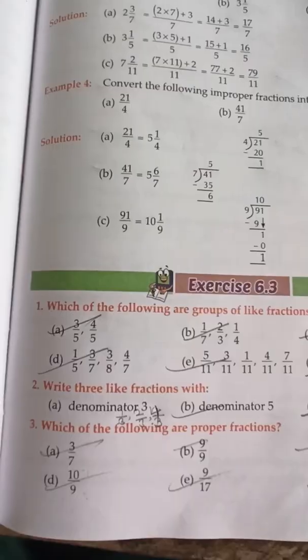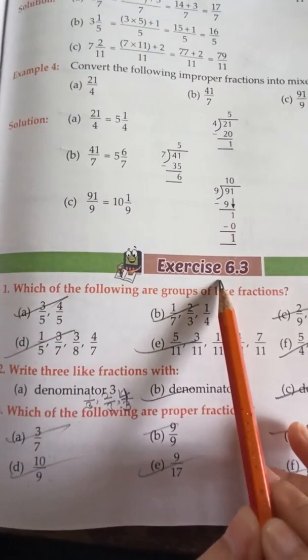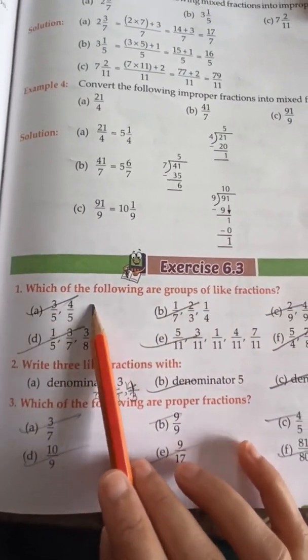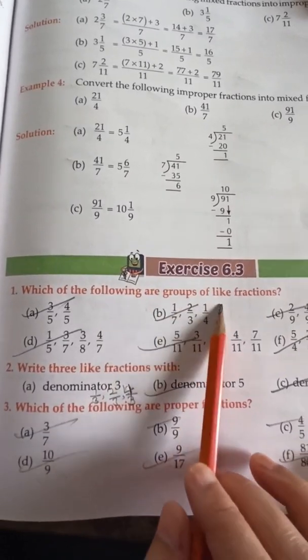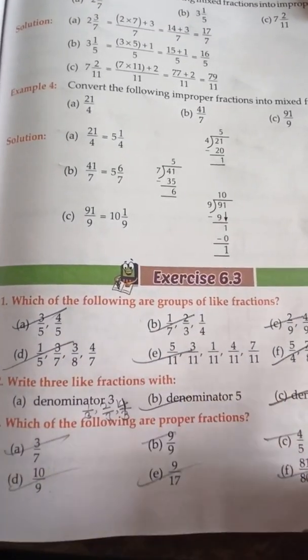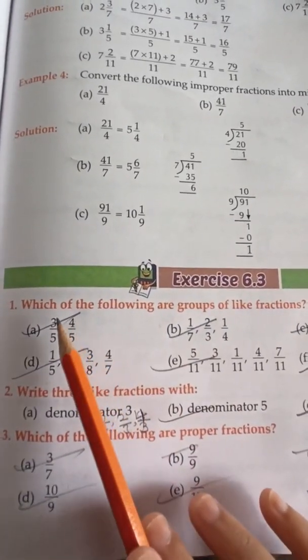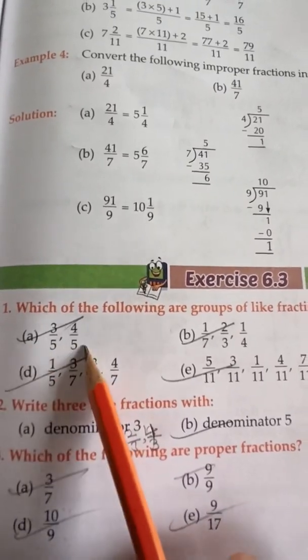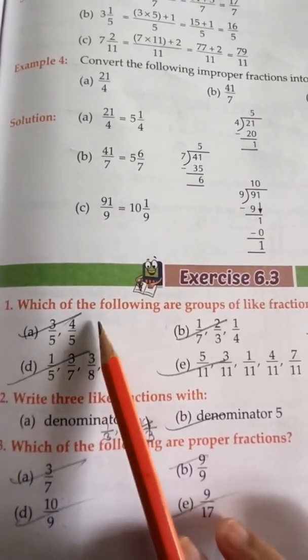Now we will start exercise 6.3. The first question is: which of the following are groups of like fractions? You have to tick those fractions which are in like form. Just an example I will show you: 3 by 5, 4 by 5. Here you can see the denominator is the same, so it is a like fraction and you can tick it.